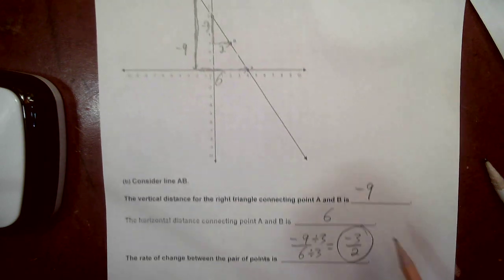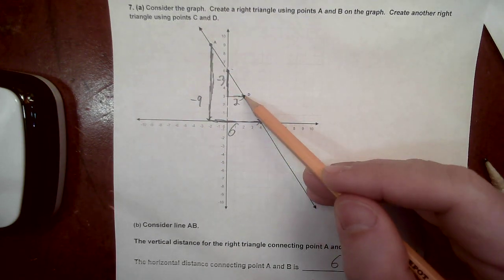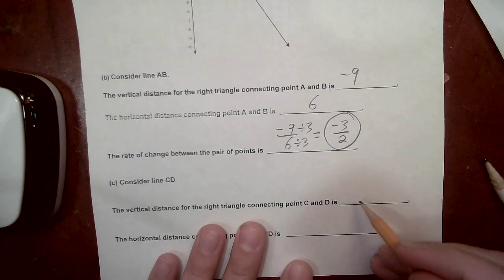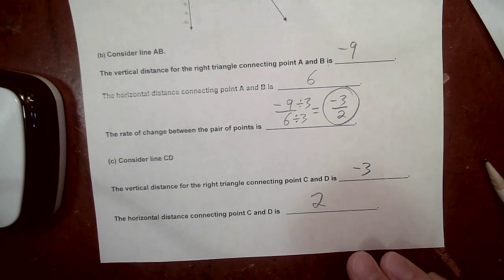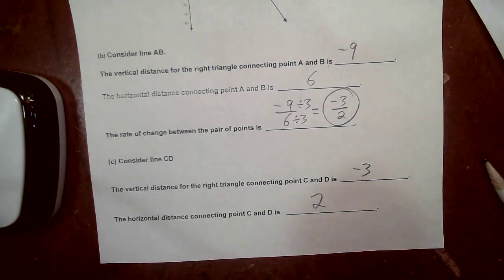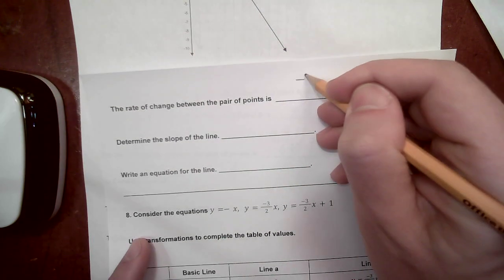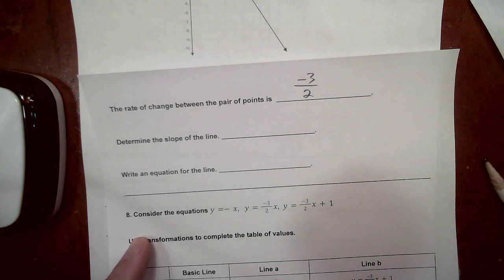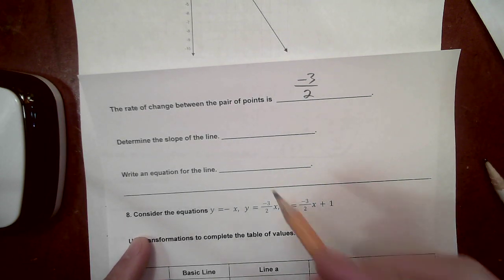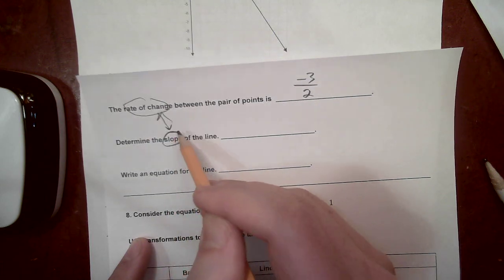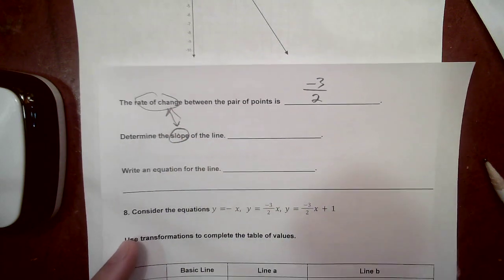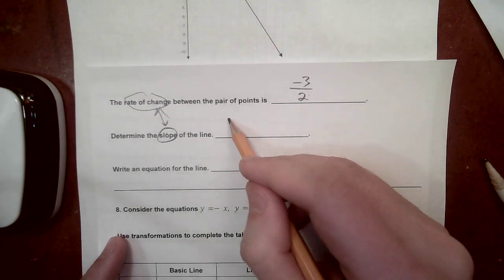Okay, for CD, vertical -3, horizontal 2. And we're answering the same question. So I got -3/2. The slope of the line. The thing that's cool is the rate of change and slope, those are interchangeable terms. So if we already know this, we know this.